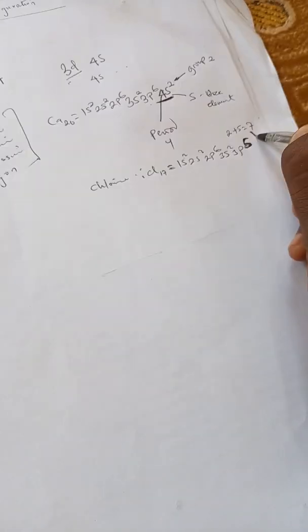Therefore, this is 3s2, then 2, then 3p5, plus 5, and it gives us 7. Therefore, chlorine belongs to group 7, and it belongs to period 3 of the periodic table. And therefore, it is a p block element.